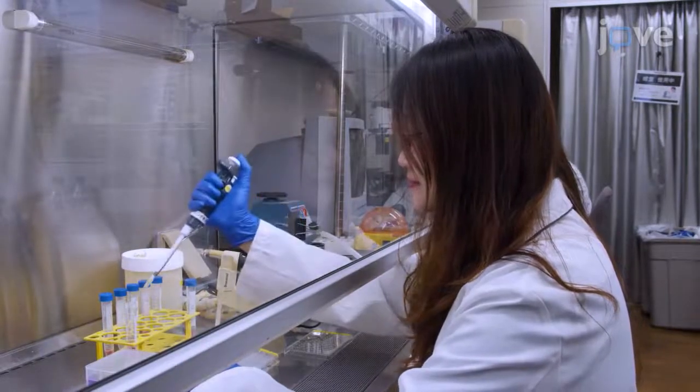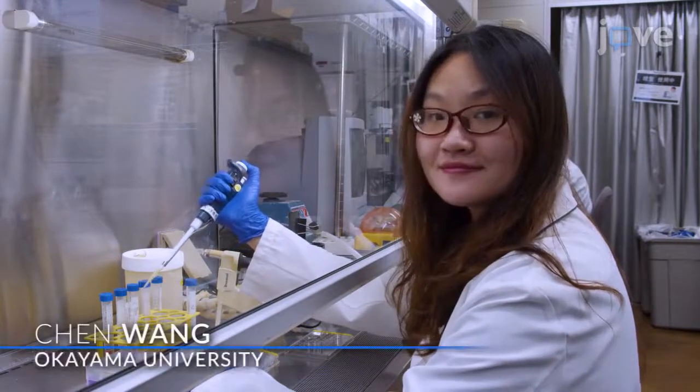Demonstrating the procedure with Yunliu, Liang, and Mengxue will be Chen, a PhD student from my laboratory.